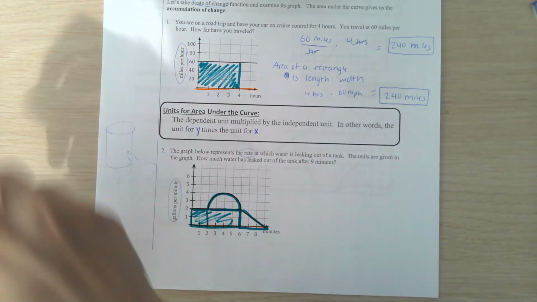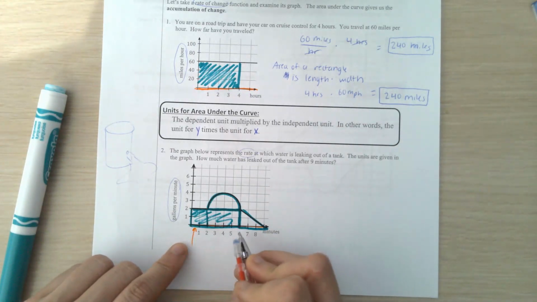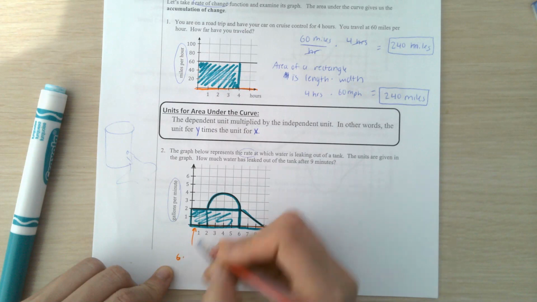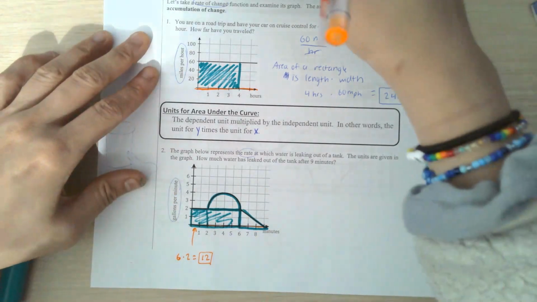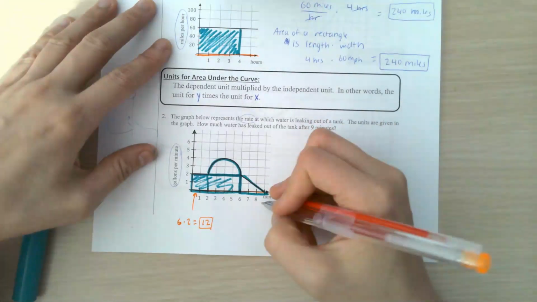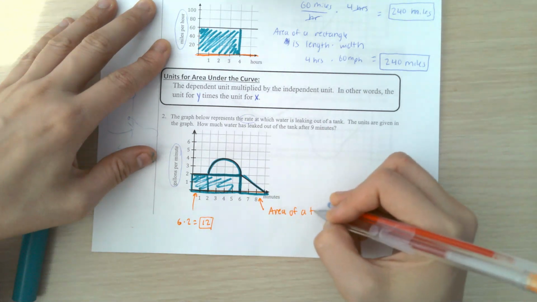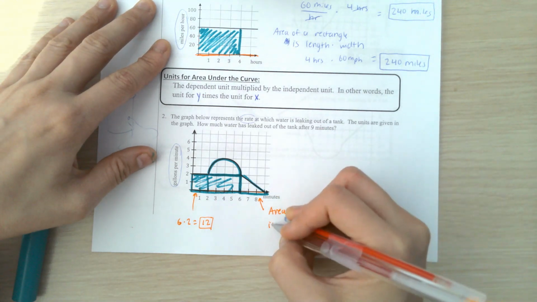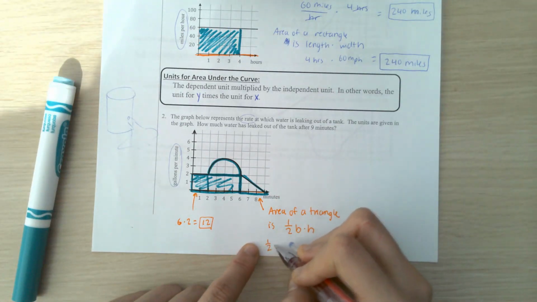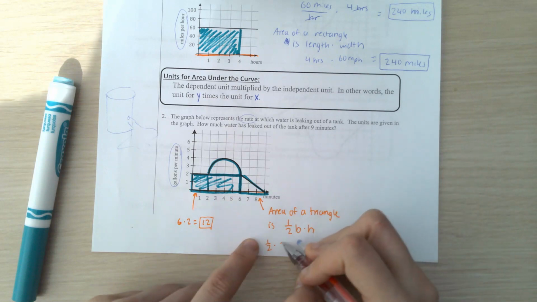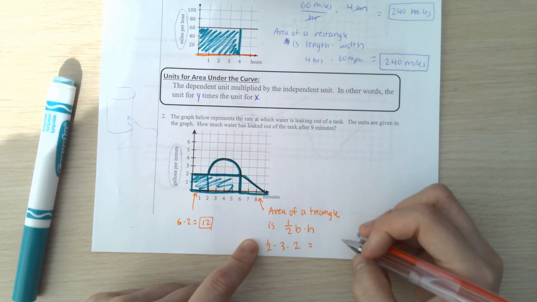Okay, so for this rectangle, we have 6 times 2 equals 12. For this triangle, you want to remember a triangle is 1/2 base times height. So we have 1/2 times, so this is 1, 2, 3, 3, and then 2. So that just equals 3.